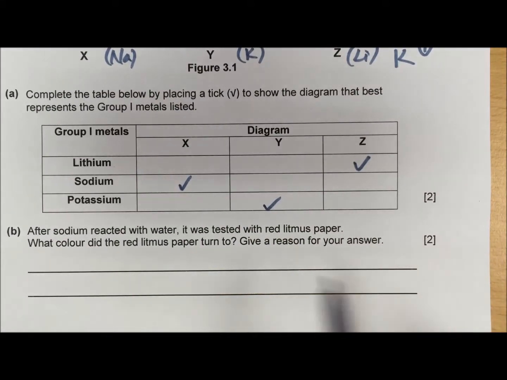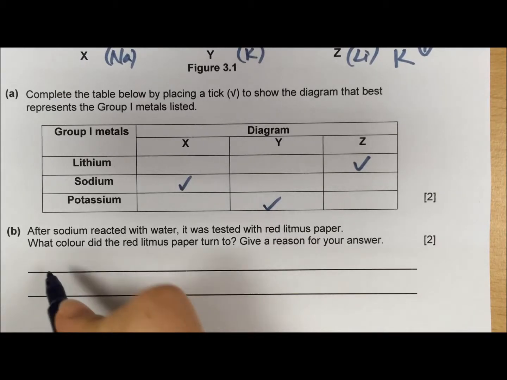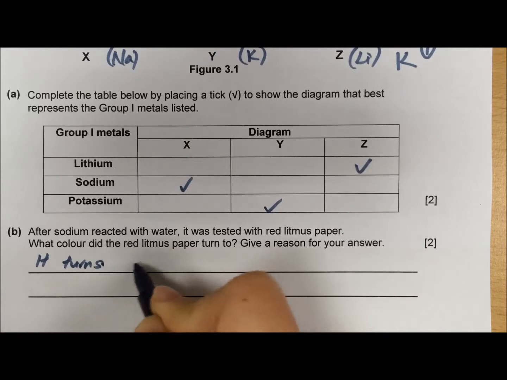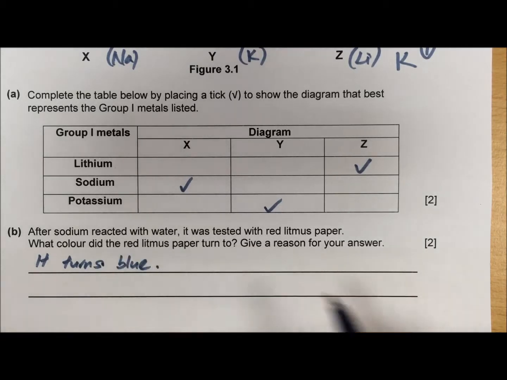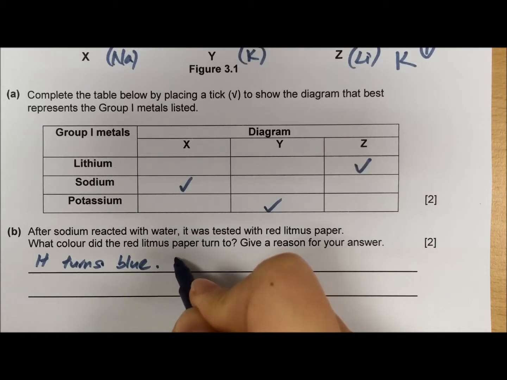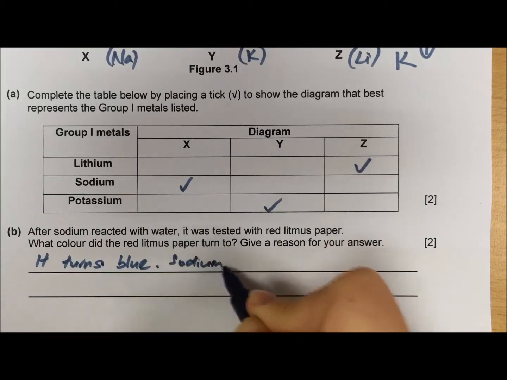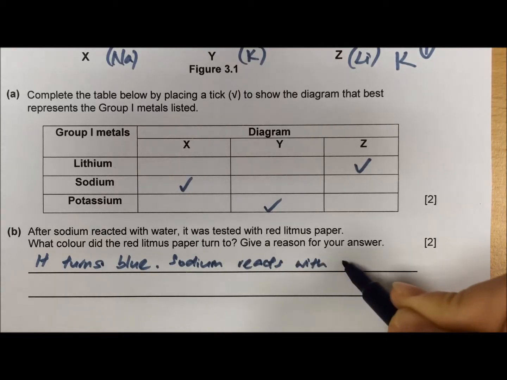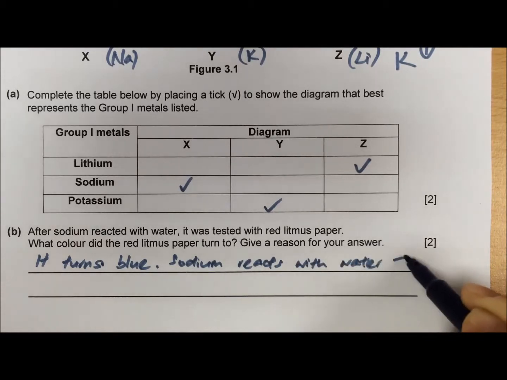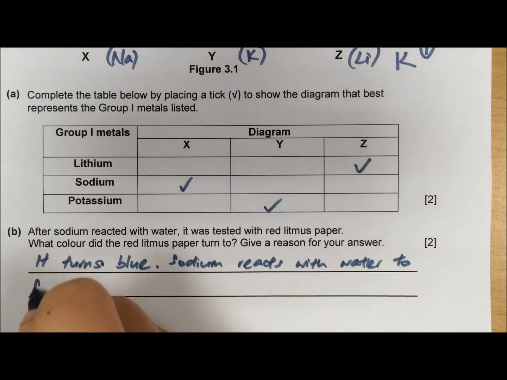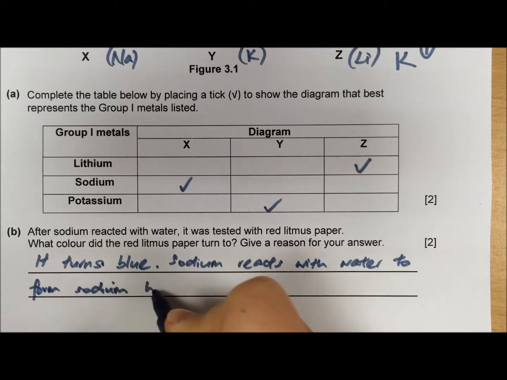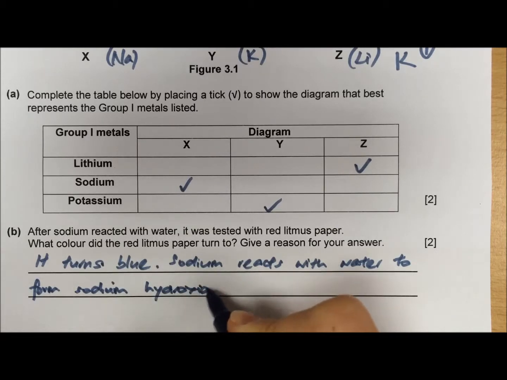Okay, so these group 1 metals are called alkali metals, right? When they react with water, it tests with red litmus paper, the litmus paper will turn blue. What is the reason? You must remember that when sodium reacts with water, what is formed is not just hydrogen gas, but also sodium hydroxide. And sodium hydroxide is an alkali. Alkali will turn red litmus paper blue.